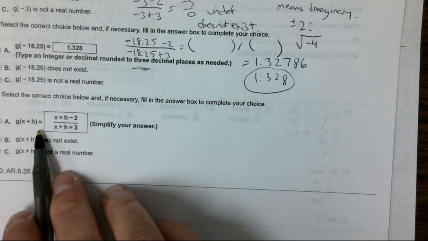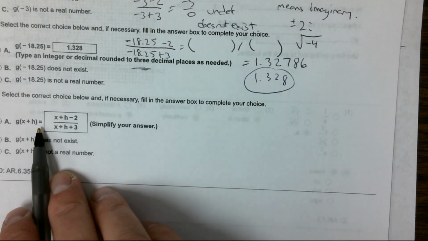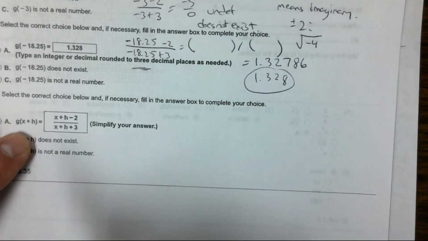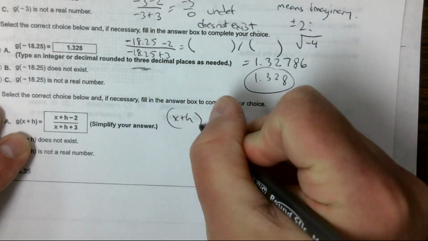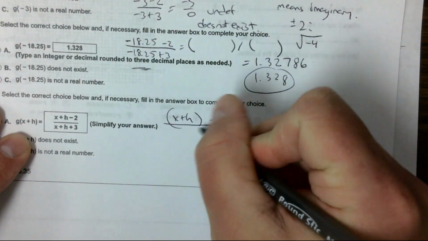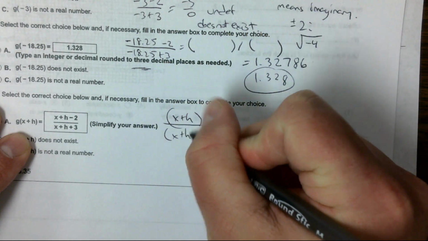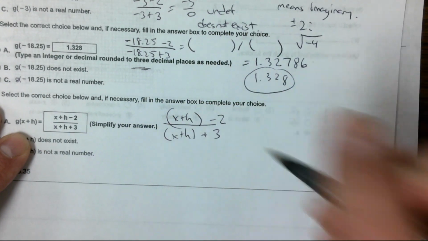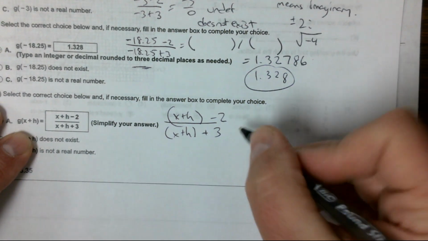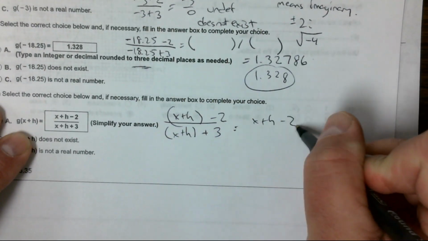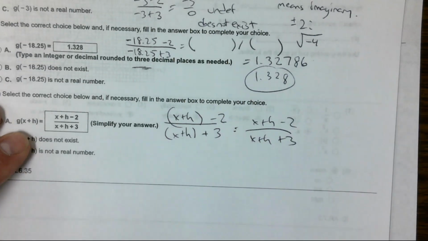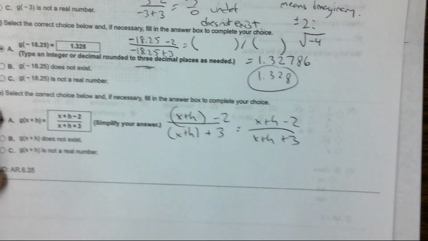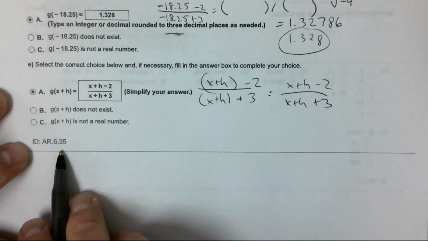Now, on this one, we have x plus h. So basically, wherever you see x, you put x plus h. So we have x plus h minus 2 and x plus h plus 3. And then that just drops the parentheses because you're adding, and that's your answer. So the first couple were from number 5. This is from number 6.